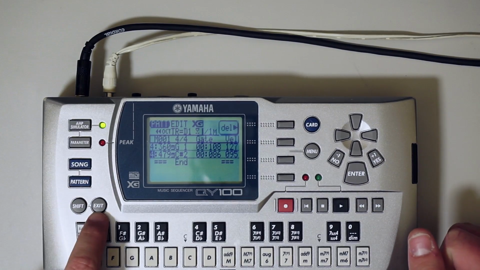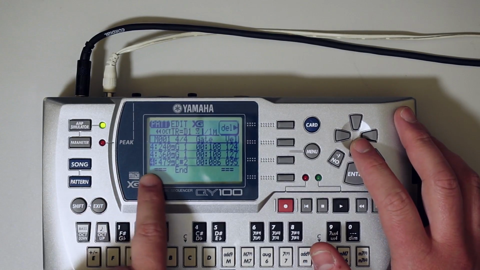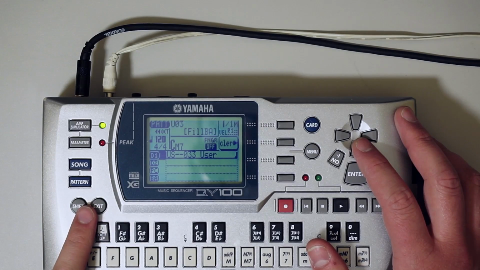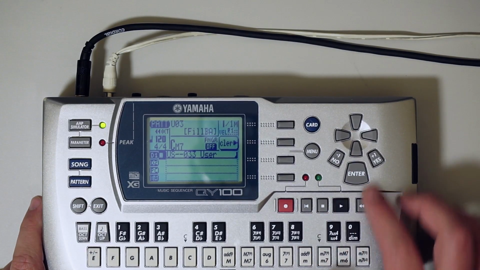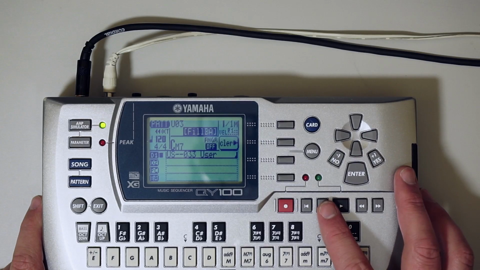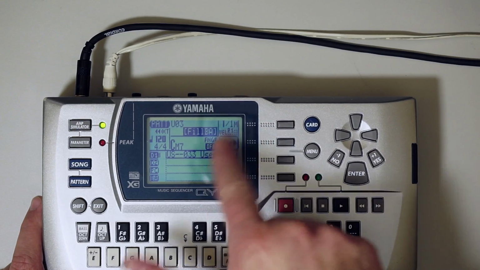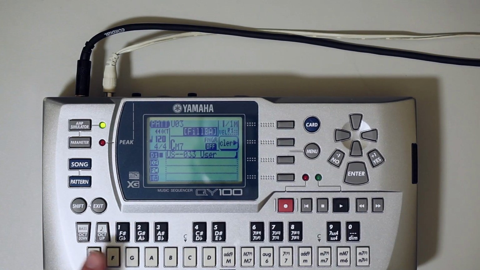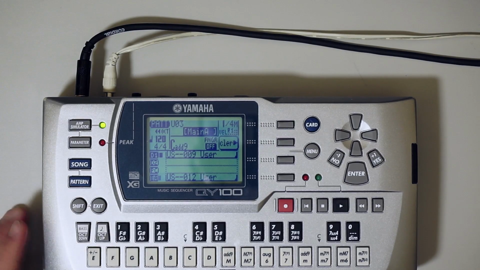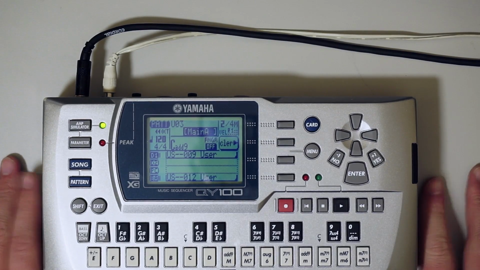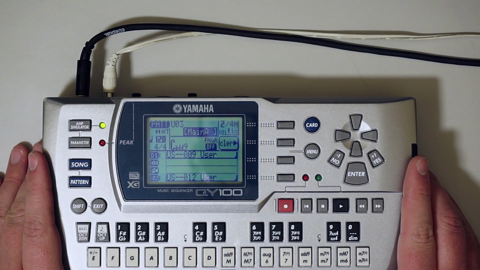If we press exit now, you can see it's the last event of the phrase. And exit here, and now if you listen to this, there is the crash cymbal on the first beat of the bar. And if we now go from the fill-in AB to the main A again, there's this nice crash cymbal there. So I guess that's everything I have to say for the QY100.